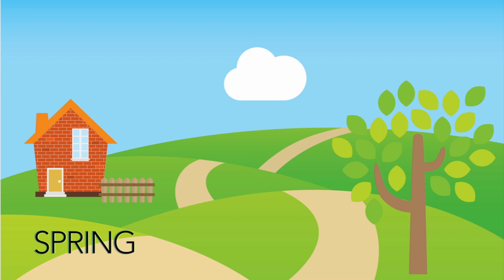In some places, it can get cold enough to snow. In these places, many trees and bushes have no leaves at all. Spring is the season of the year after winter. In spring, the air gets warmer and sometimes wetter so that plants begin to grow.